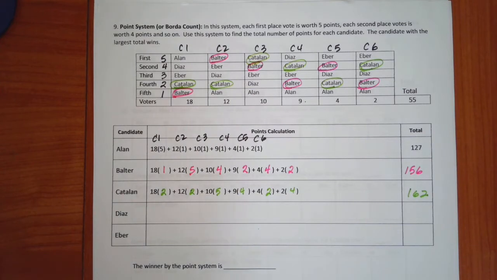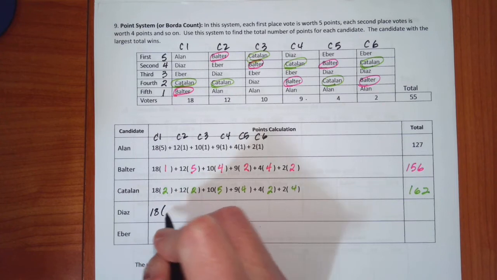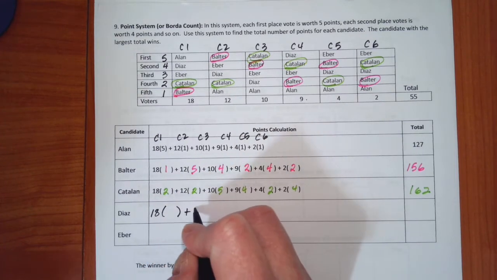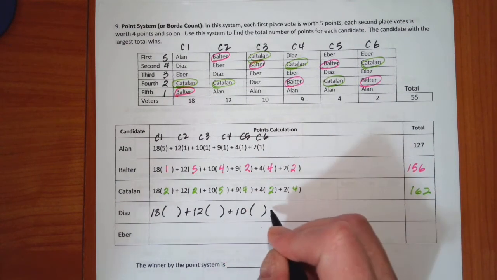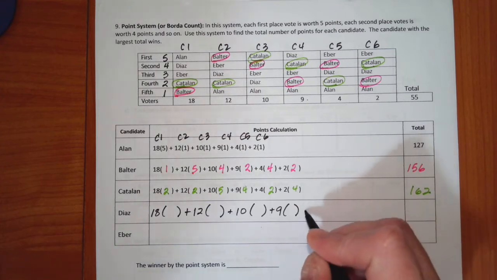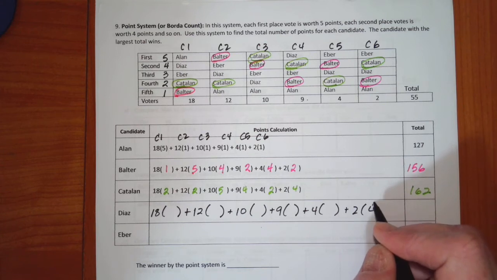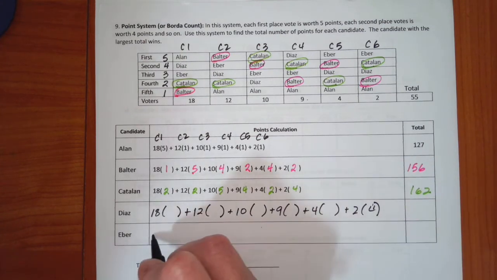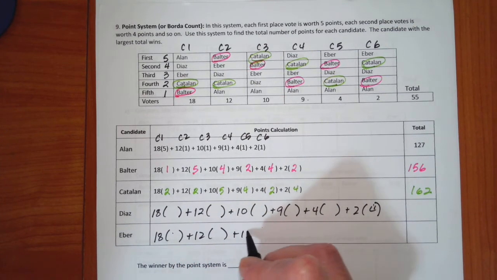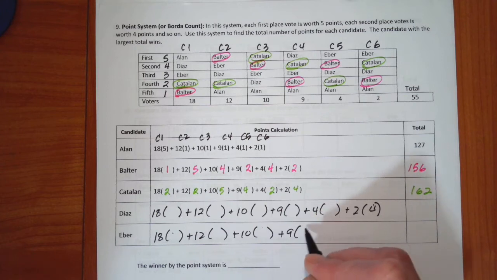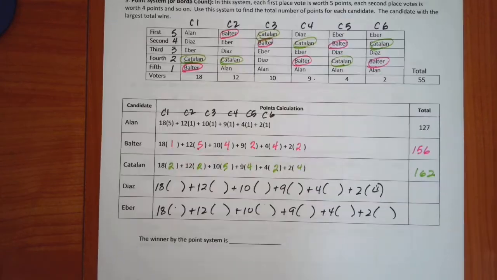Okay. Now I'm going to show you exactly how I do it. Notice each of these is the same. So for each candidate, you know they're going to have 18 votes and awarded some points, 12 votes and awarded some points, 10 votes and awarded some points, 9 votes and some points, 4 votes and some points, and 2 votes and some points. Okay. So I'm going to just go ahead and fill this in for both of those.